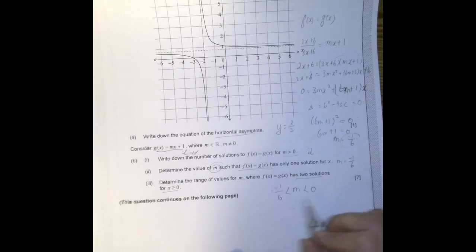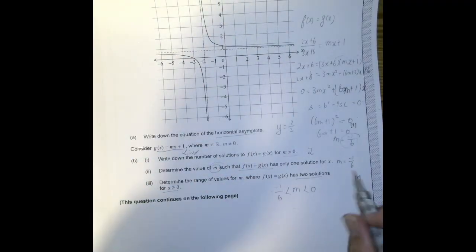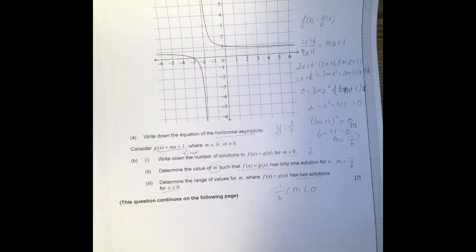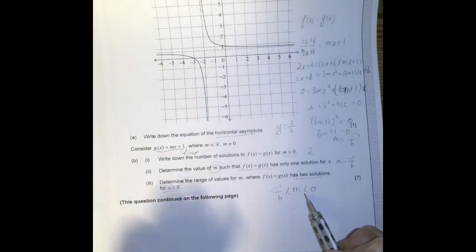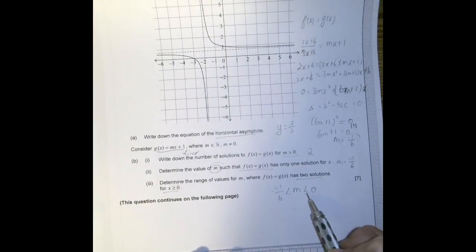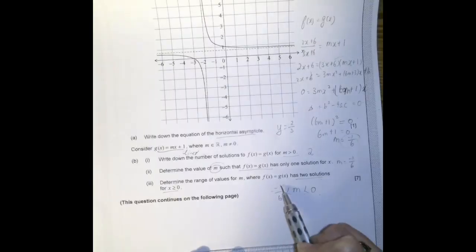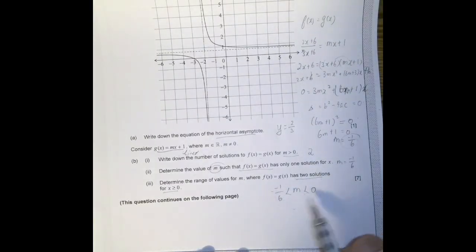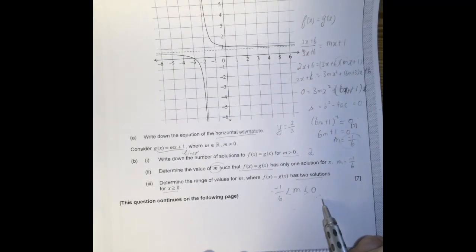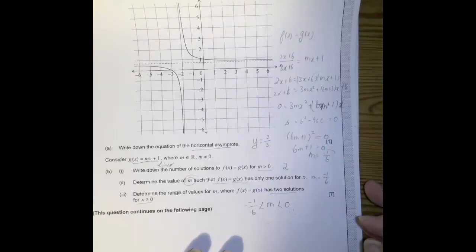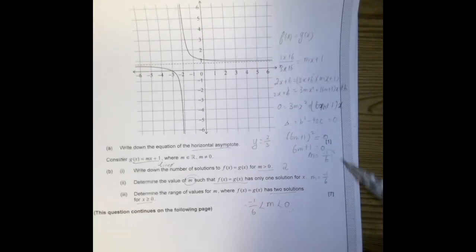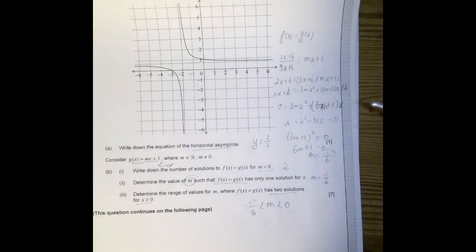Remember exclusive, because if it's equal to, you have only 1 solution. Bigger than 0, we will get 2 solutions. Bigger than or equal to 0, or equal to negative 1 over 6, we will only get 1 solution. So that's why that is the range there. And that is our 7 points: 7 points for second part B and 1 point for writing the asymptote.